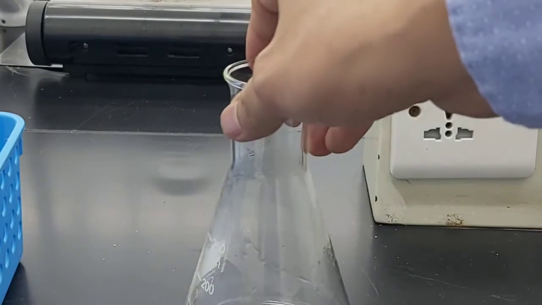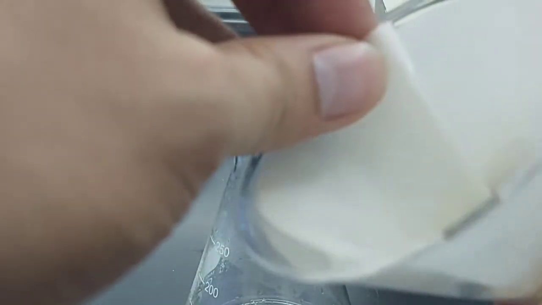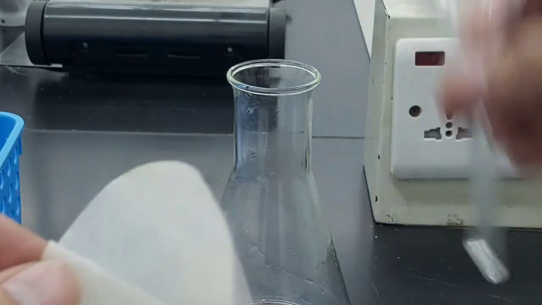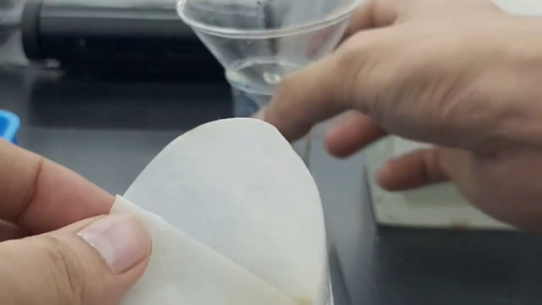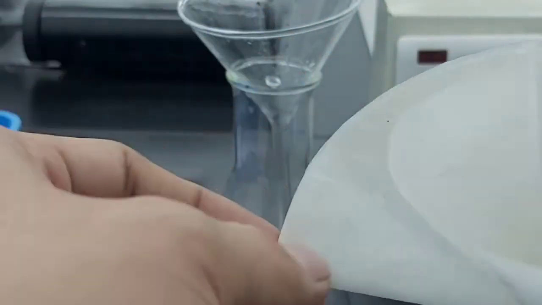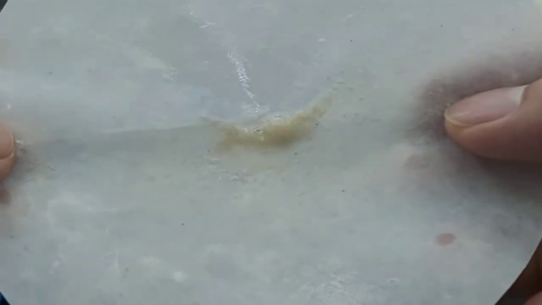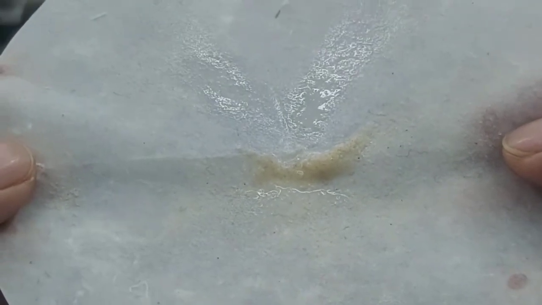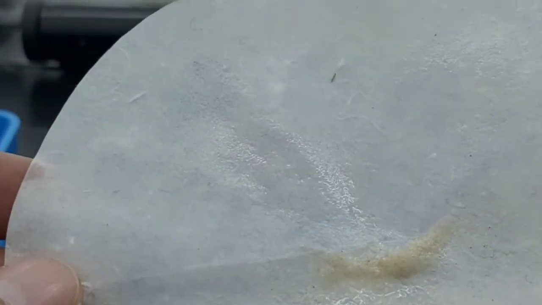Okay, and then the other, let's see. Okay, so you can see the residue, which is the sand. Okay, the particles of the sand are big, so they weren't able to pass through the filter paper. Okay, so we call this one the residue.